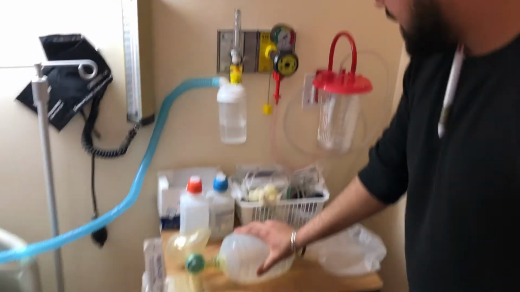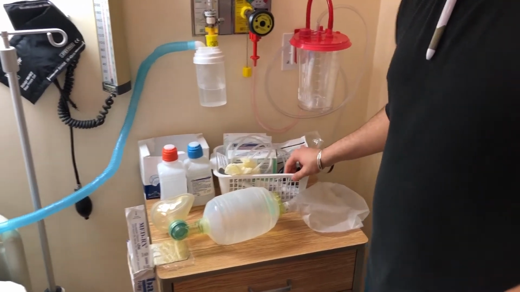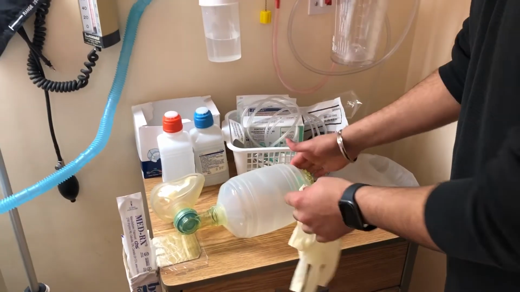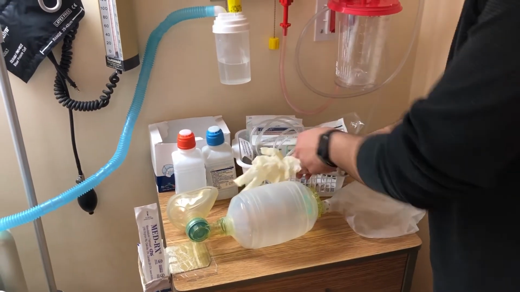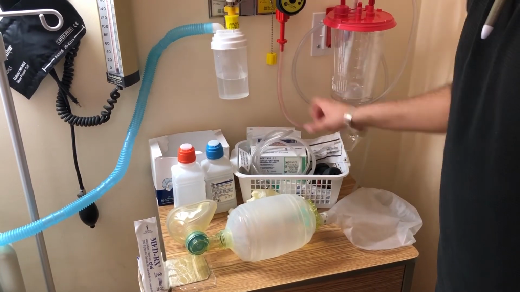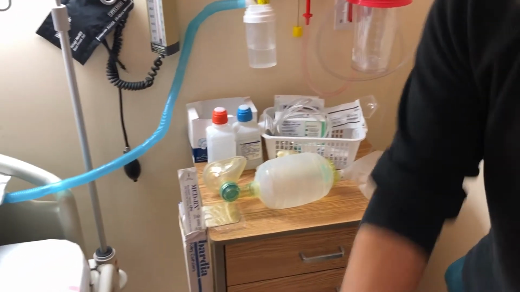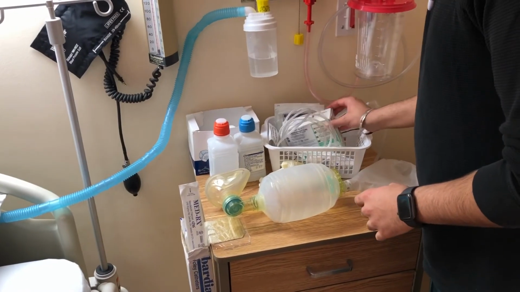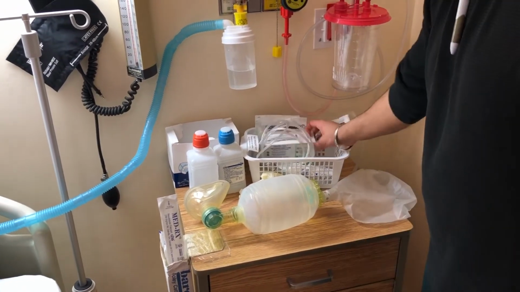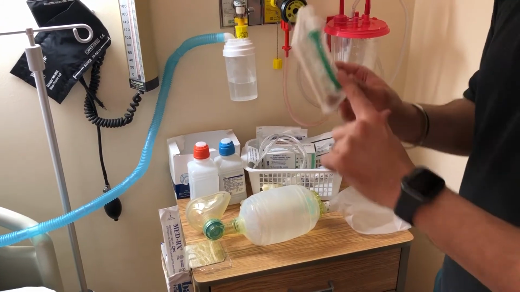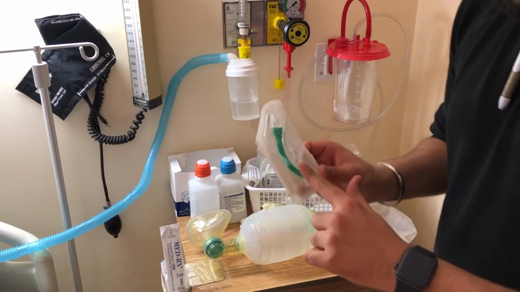We also have the ambu bag here. We have our safety equipment just in case an emergency arises. So in this we have our ambu bag tubing. We have our measuring cuff, which I'll need in a second. And then we also have extra trach tubing. We have our extra DIC.